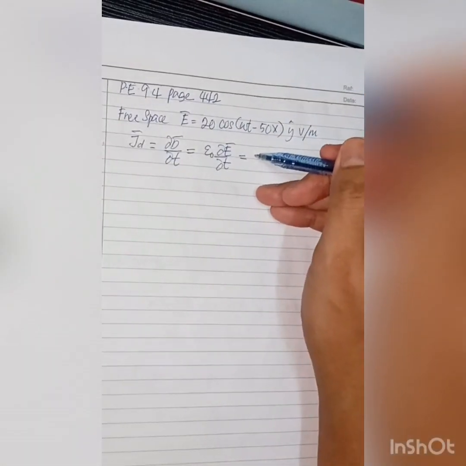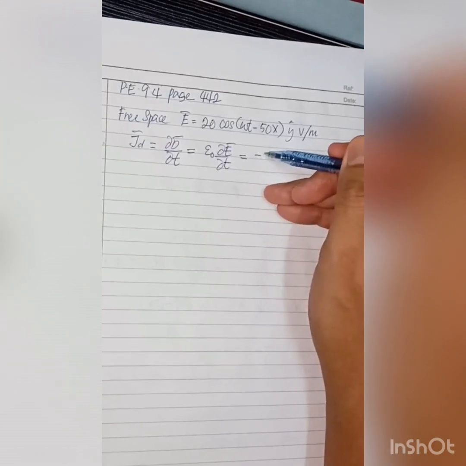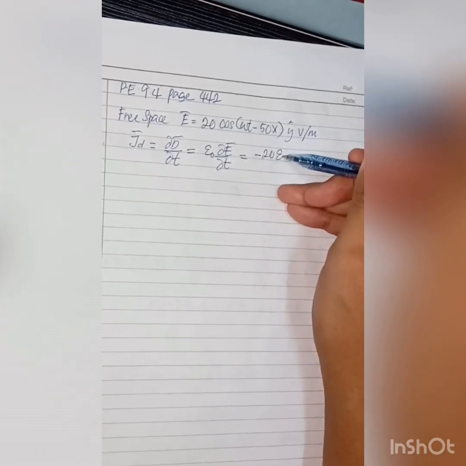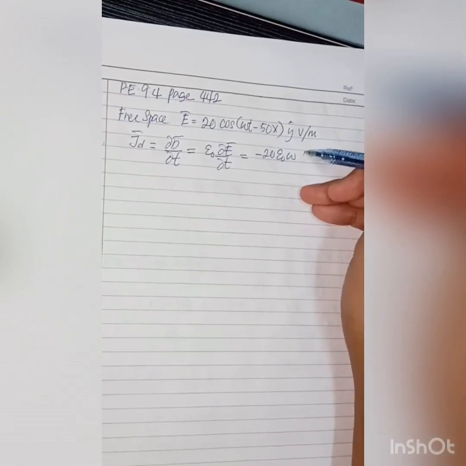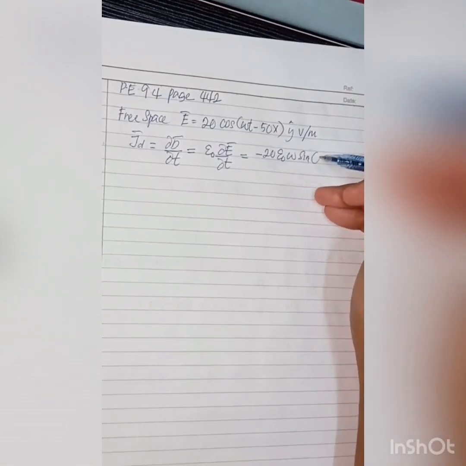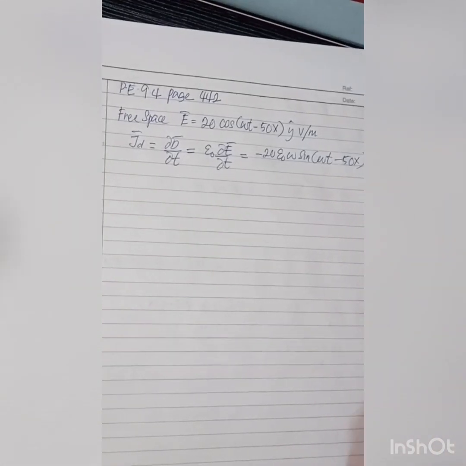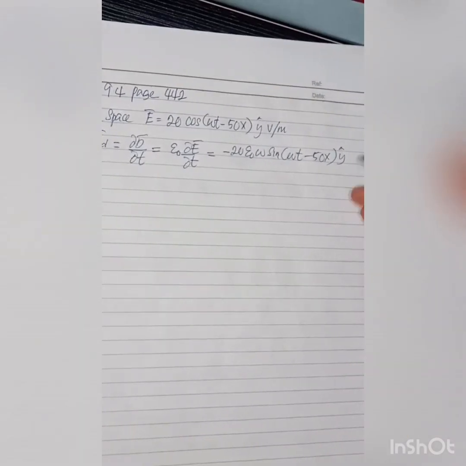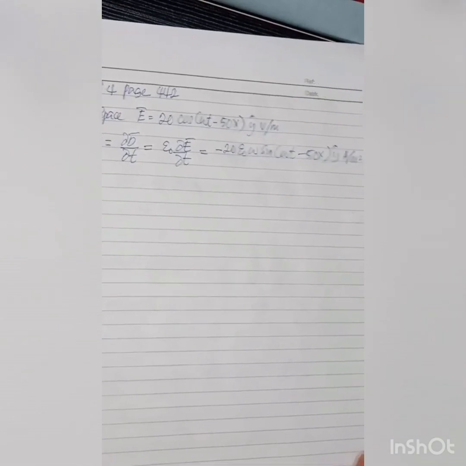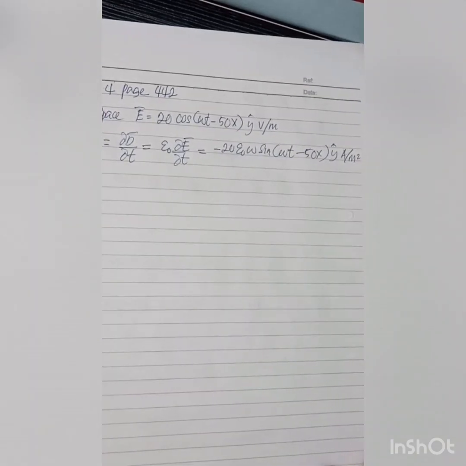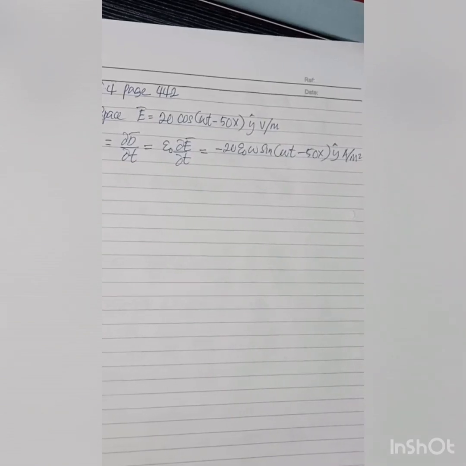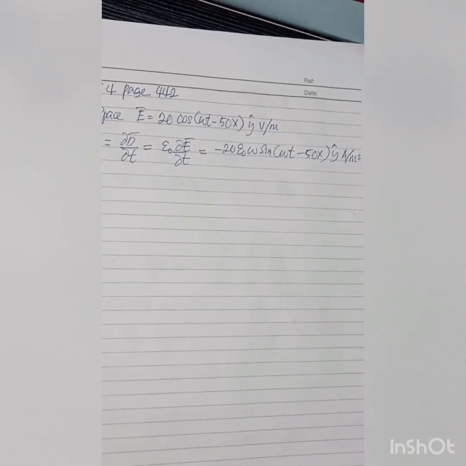Now you're going to have a negative 20 epsilon naught omega sine omega t minus 50x, again in the y direction or component, so it has unit of ampere per meter squared. Okay guys, so that's our displacement current density, and now we are going to find the H field.